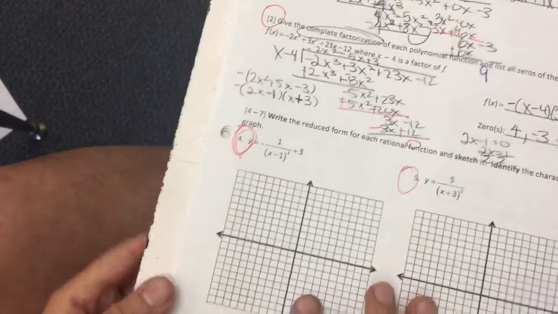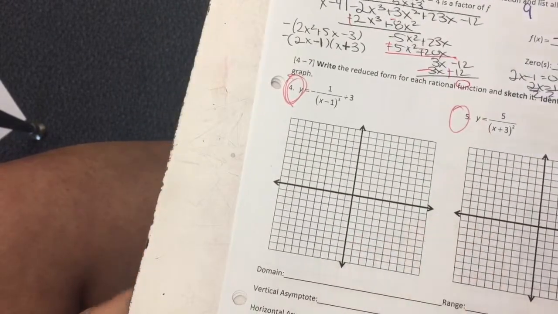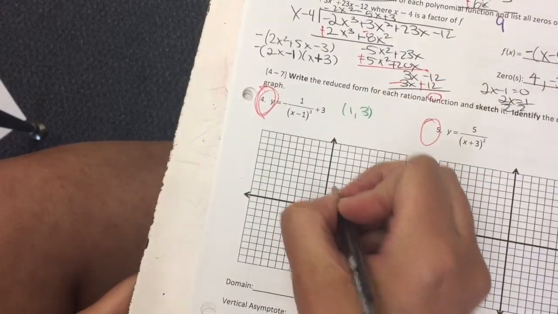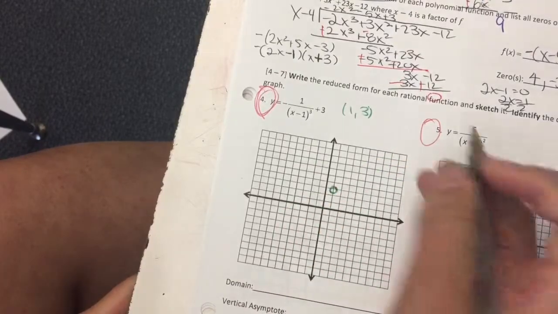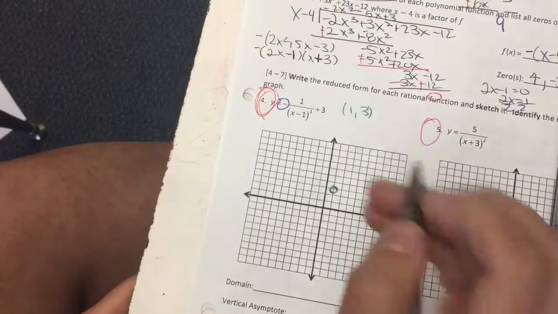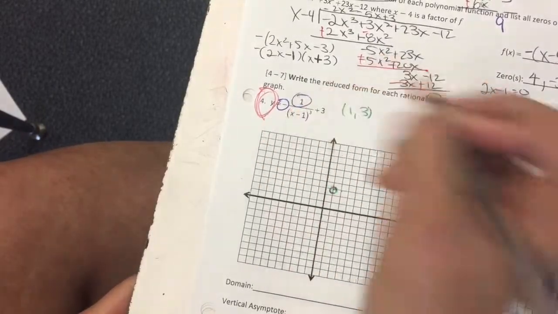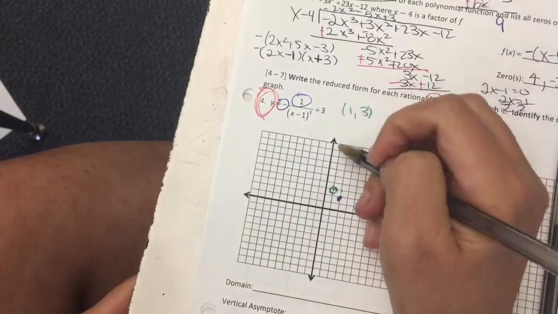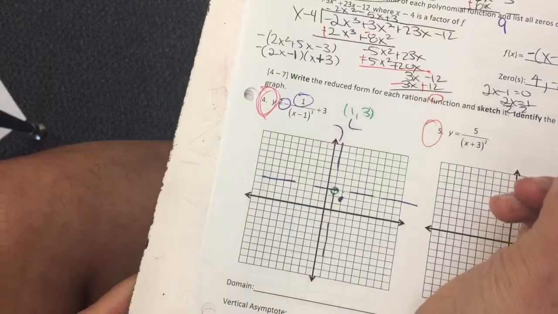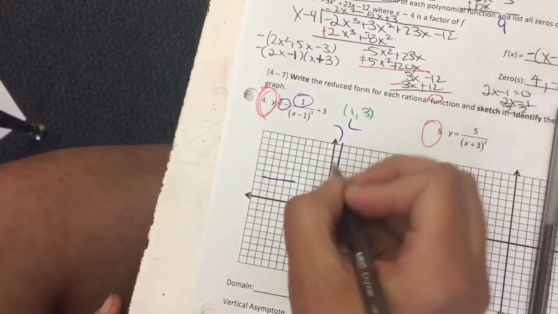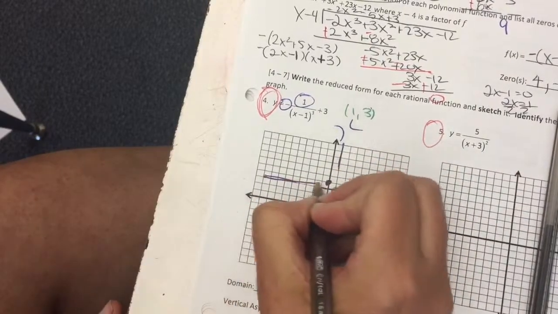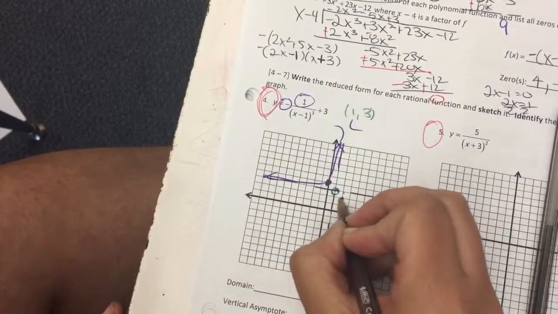Okay, next one, I'm going to find my HK. That's 1, 3. 1, 3 is here. It's an open circle. It's a negative, which means I'm going to go down. So I go right 1, down my stretch, which is 1. Remember you're going to have these asymptotes here. This is an odd one, which means it looks like this unless it's negative, then you go down. So I go left 1 up 1, and I get this graph here.